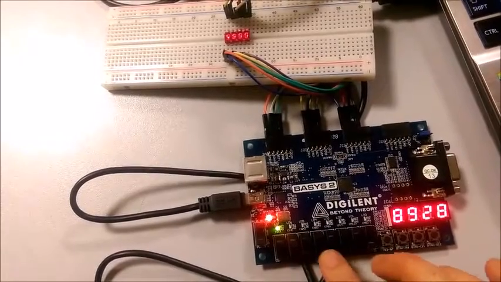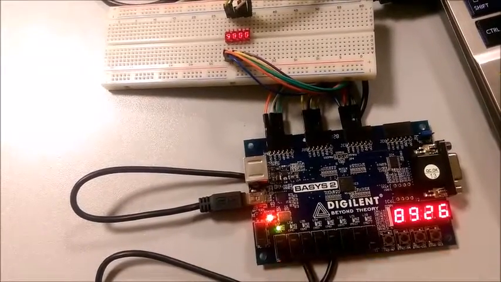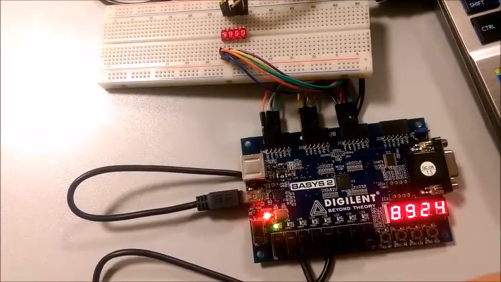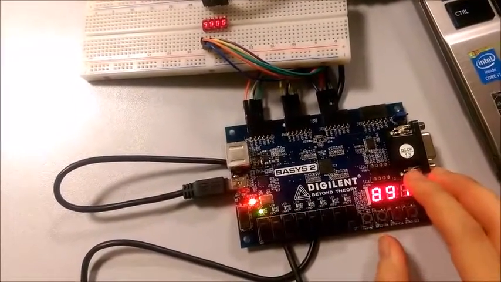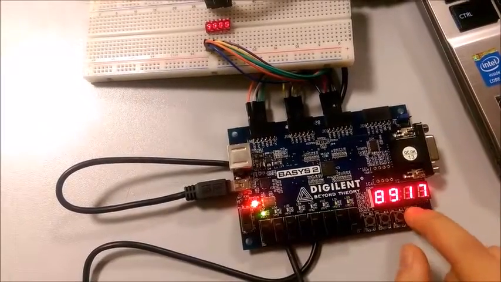Since I have 4 different modes, I'm using 2 switches to represent them by 2 bits. The first 2 modes are default modes, and the last 2 modes are the modes in which the users can determine the delay or the increment values.